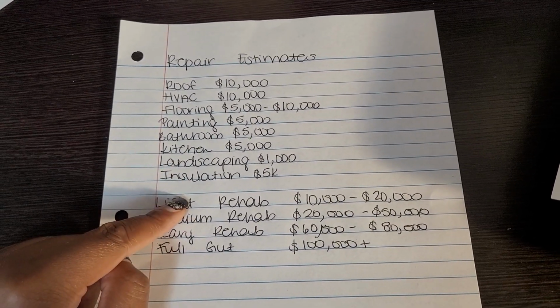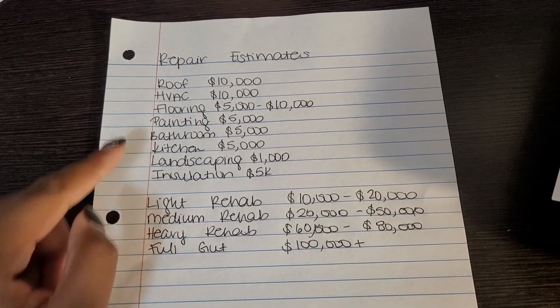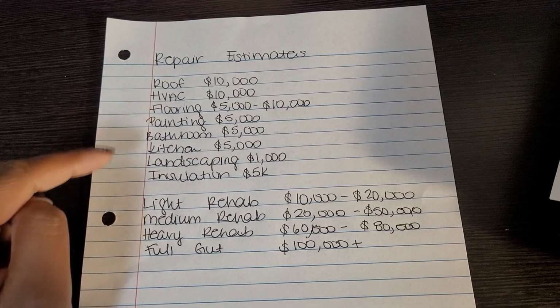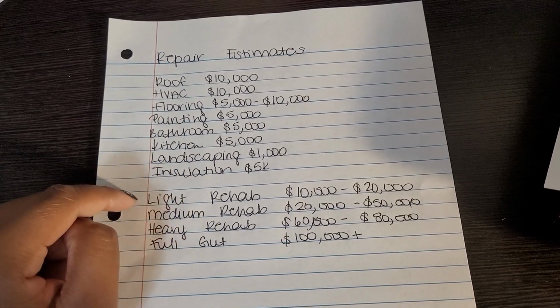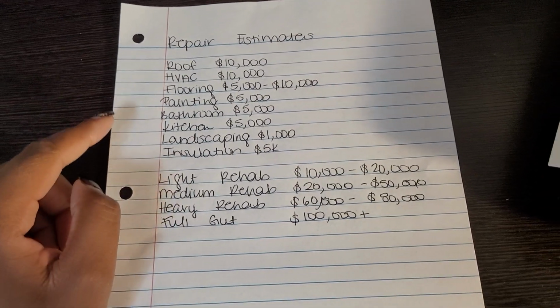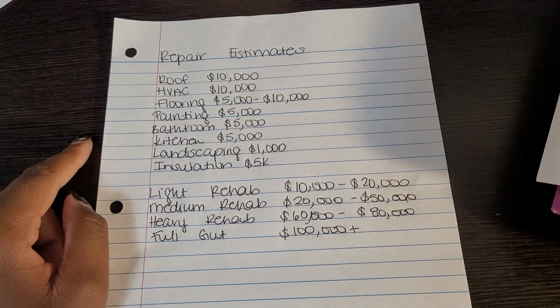I put insulation on here, and that's like tying into the HVAC. And so if they have a crawl space or they have an attic and it's not properly insulated, you want to do some insulation on that. So these are the main ones, and then that's going to be what you tie into.